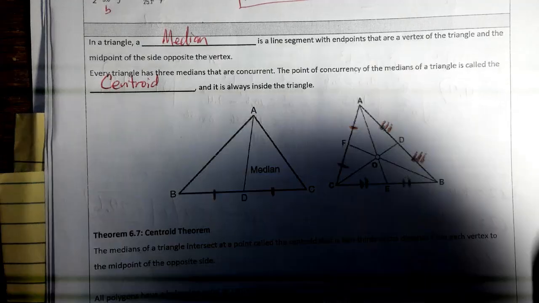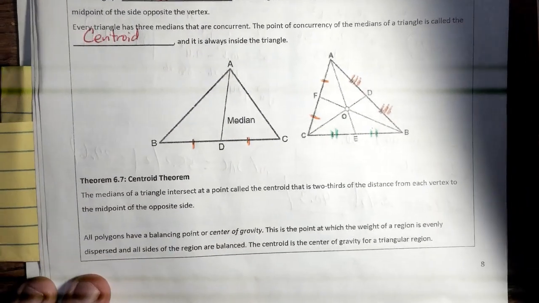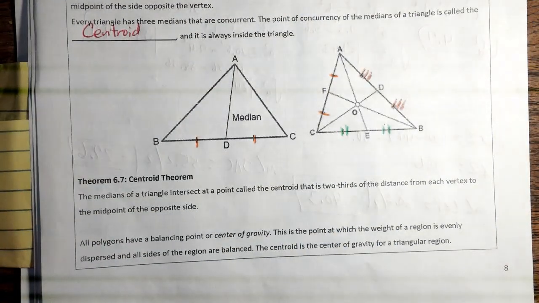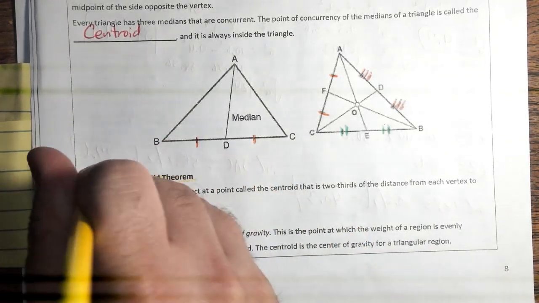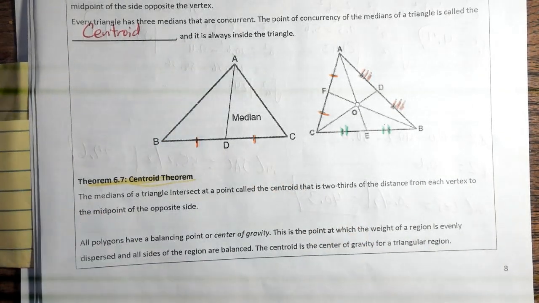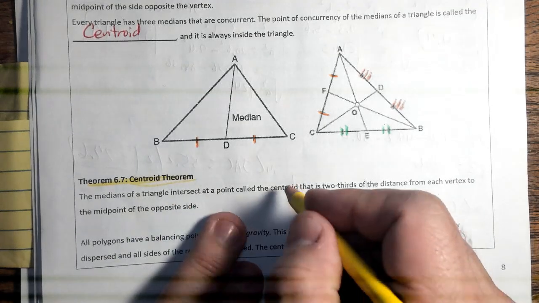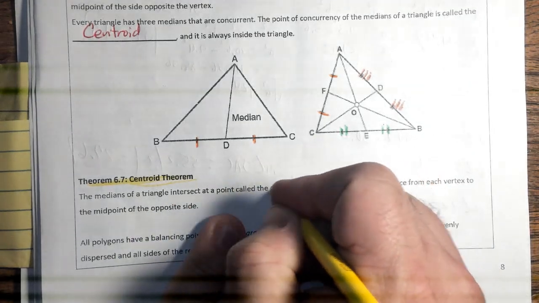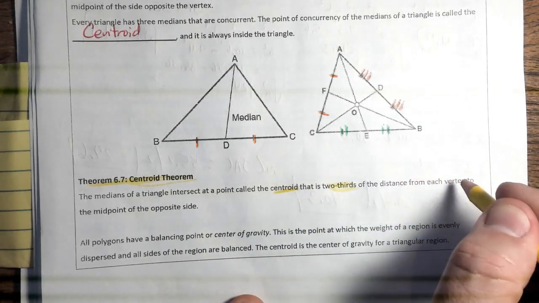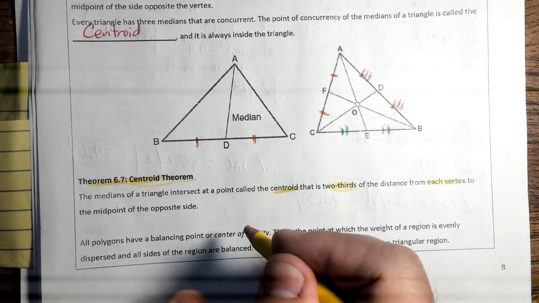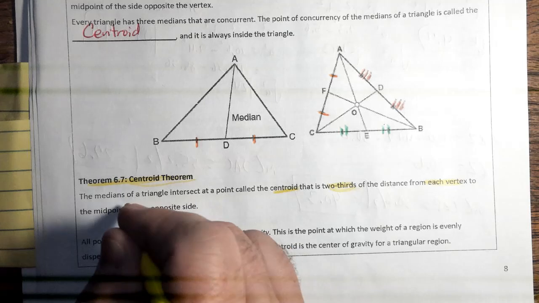Now let's move down just a touch here. Theorem 6.7, the Centroid Theorem, says the medians of a triangle intersect at a point called the centroid that is 2/3 the distance from each vertex to the midpoint of the opposite side.